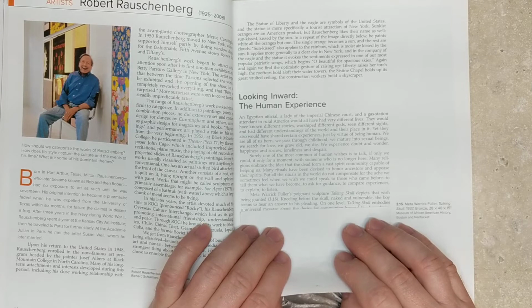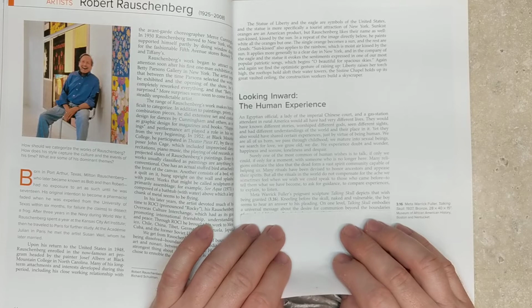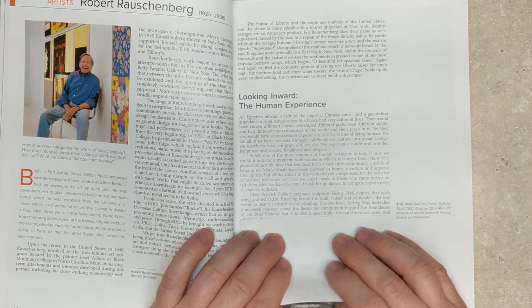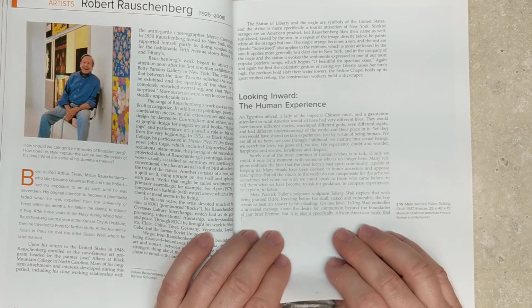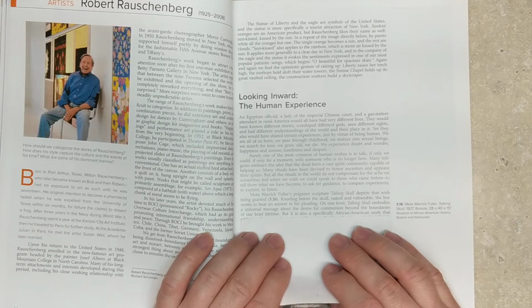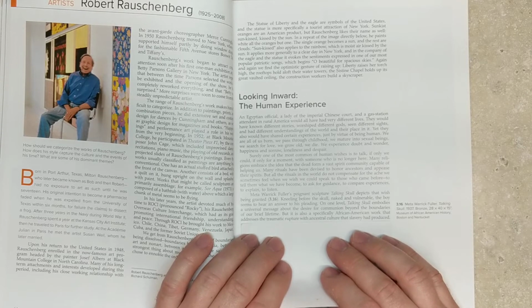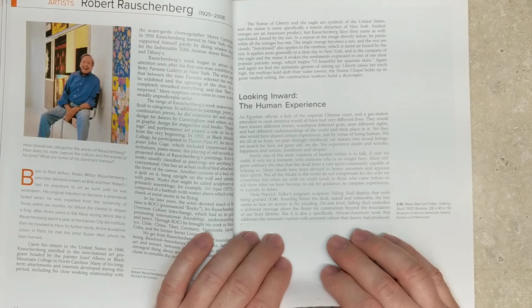On one level, Talking Skull embodies a universal message about the desire for communion beyond the boundaries of our brief lifetime, but it is also a specifically African American work that addresses the traumatic rupture with ancestral culture that slavery had produced.